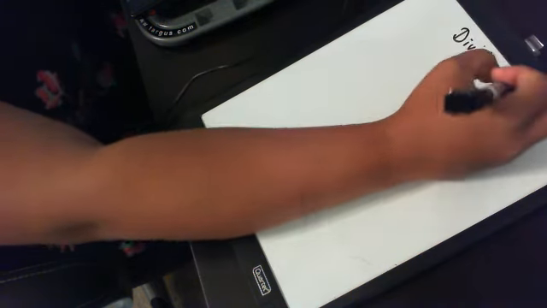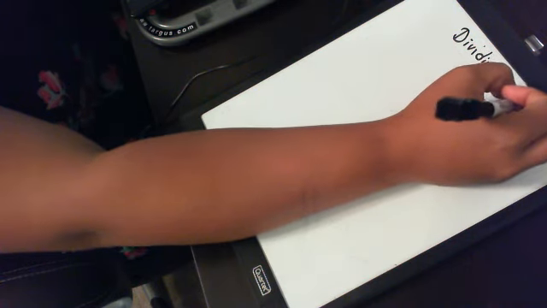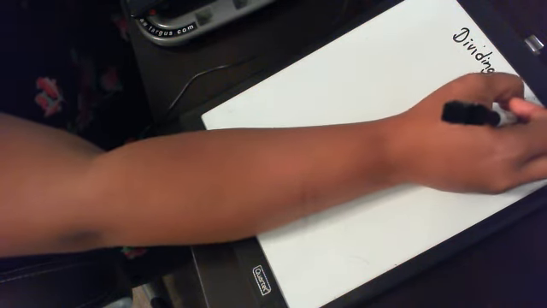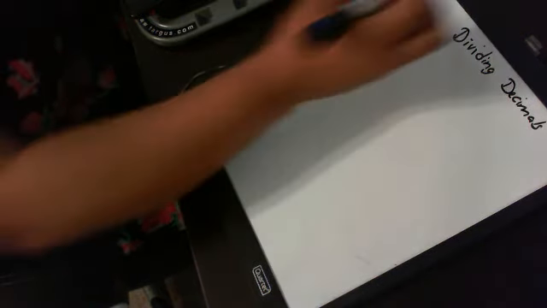So this week we are going to be dividing decimals. And for the most part during class, you guys seem to have grasped it pretty well. But we're going to be doing it again this week. So let's first just write the steps.